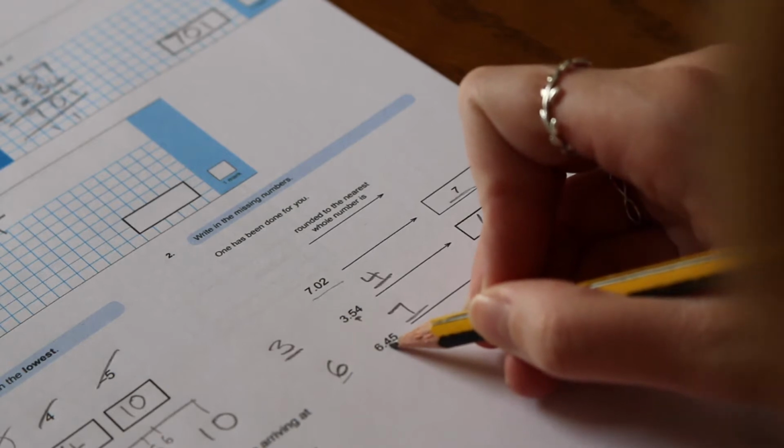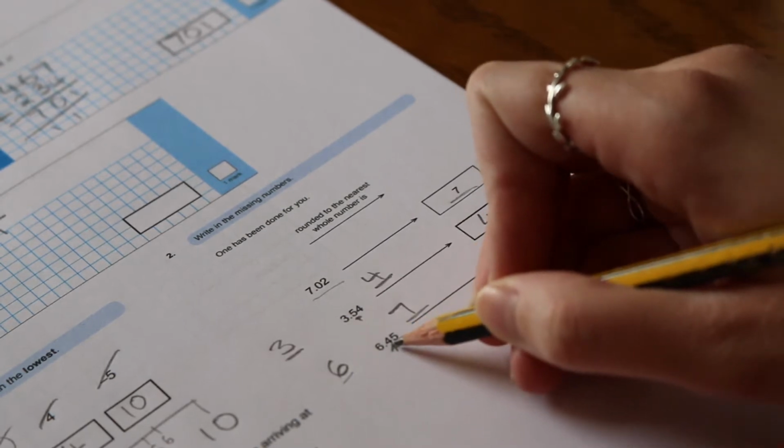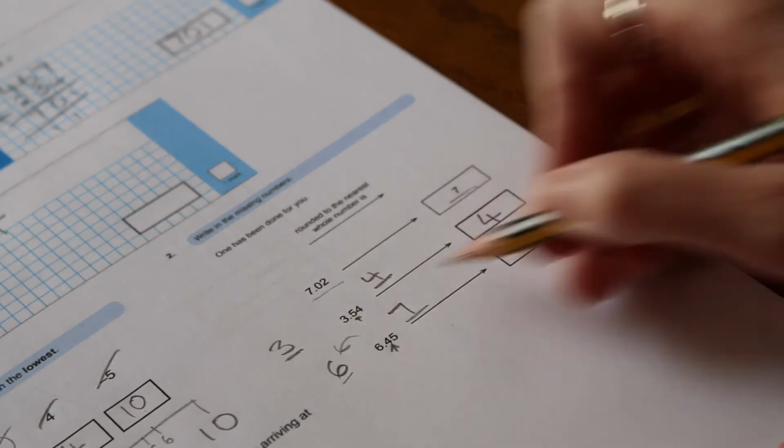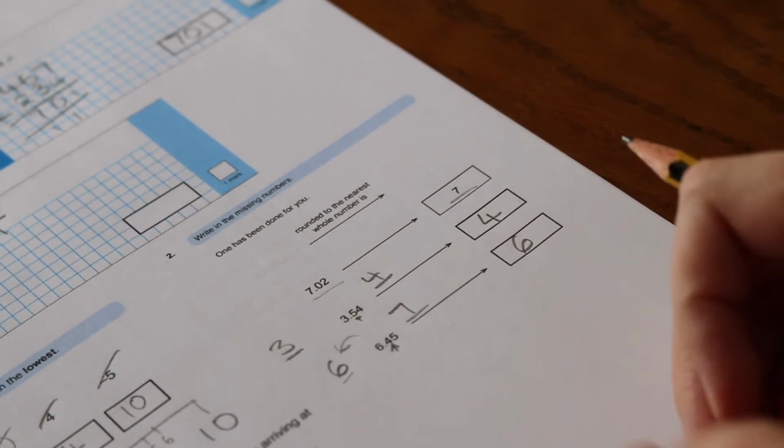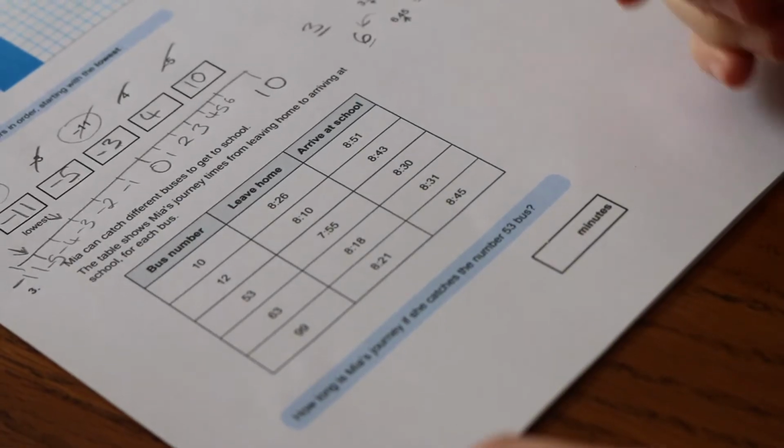6.45, we look again at that number in the tenths column. It's a 4, so we know that we are rounding down to 6. Okay, now looking at Mia's journey.